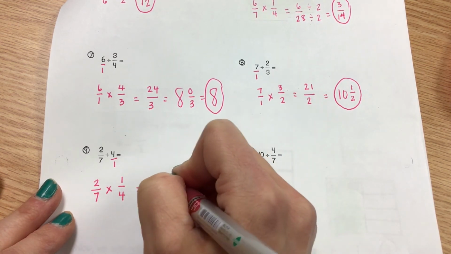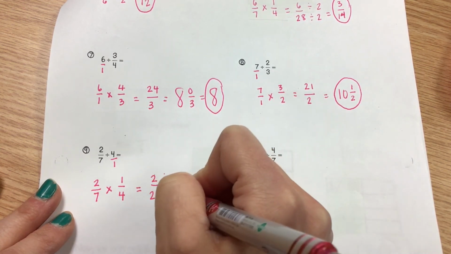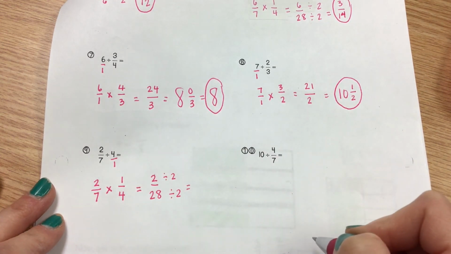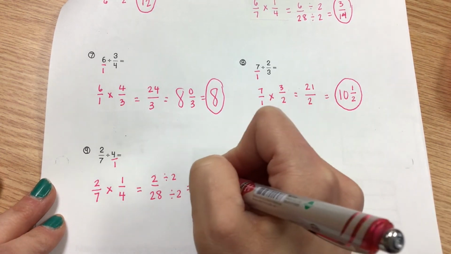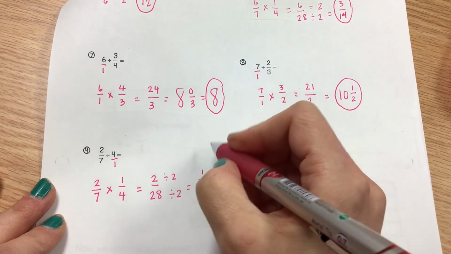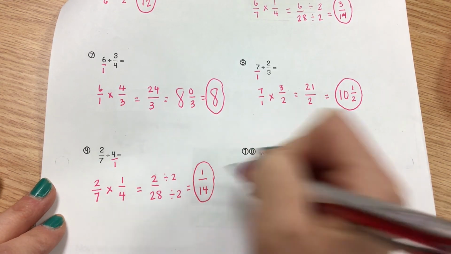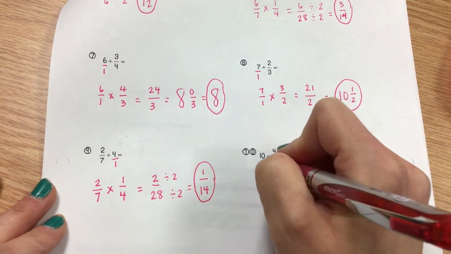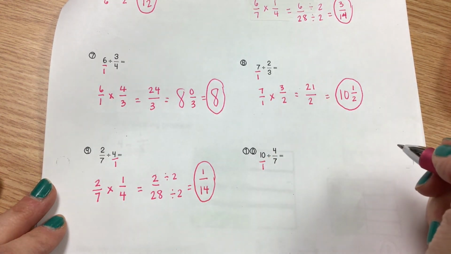I see that they're both even, so I can divide them by 2. It's a divisibility rule of 2. So 2 divided by 2 is 1. 28 divided by 2 is 14. That's our final answer.